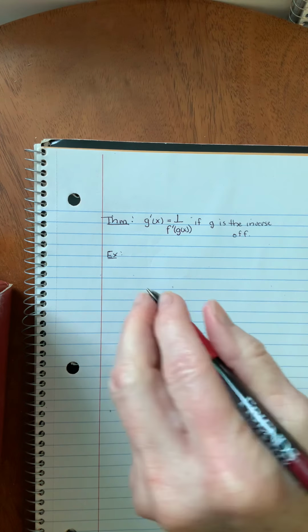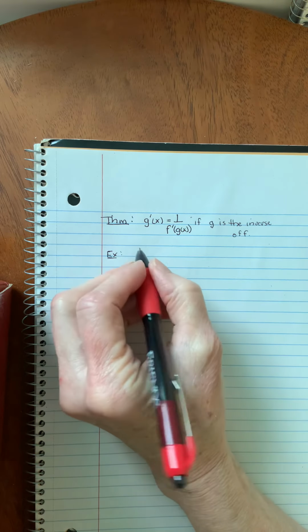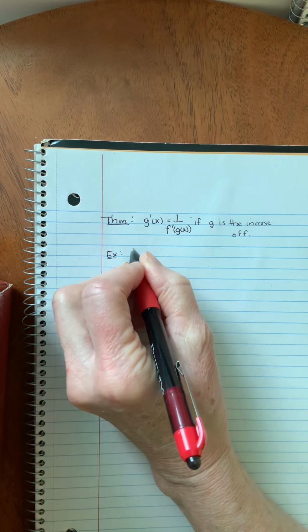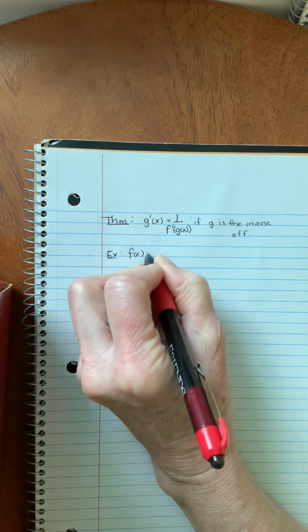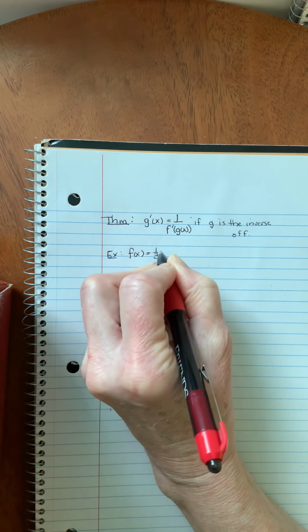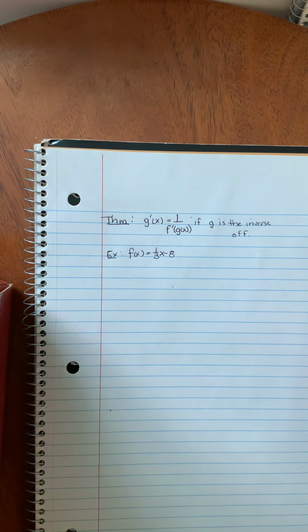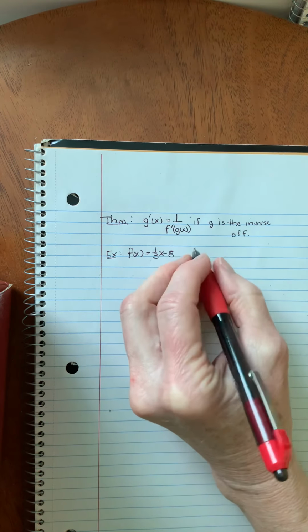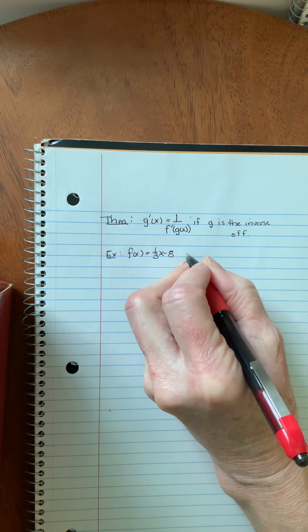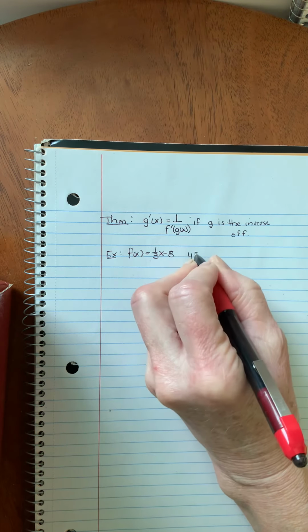So I'm going to do this. I'm going to take f of x is equal to 1/3 x minus 8. So there's f of x. Now g has got to be its inverse. So if g is its inverse, then g of x, let me find the inverse again, do the algebra.